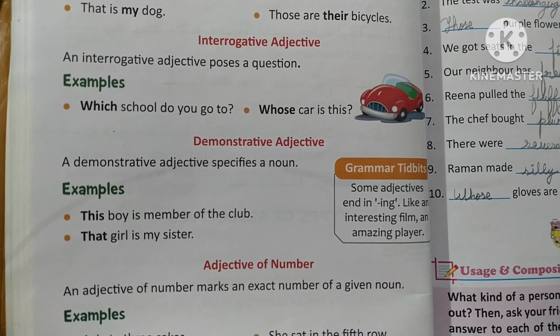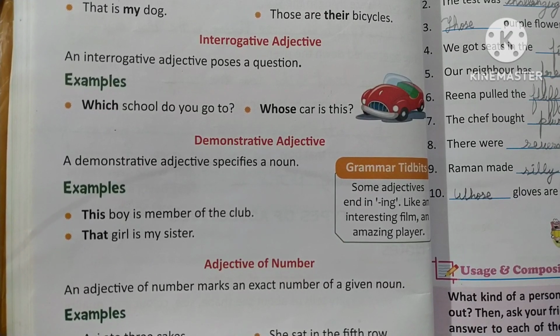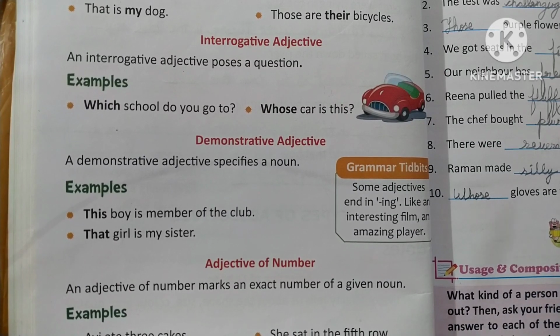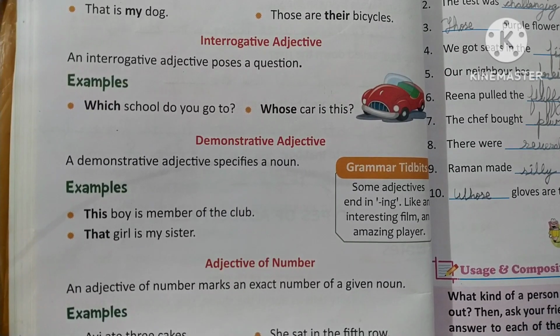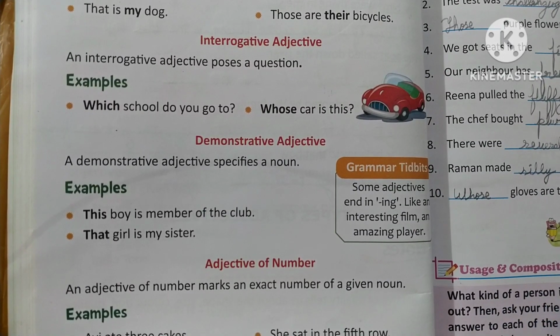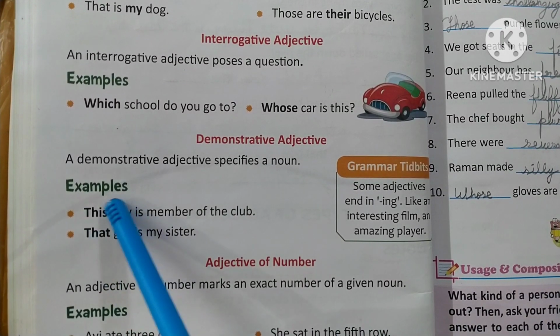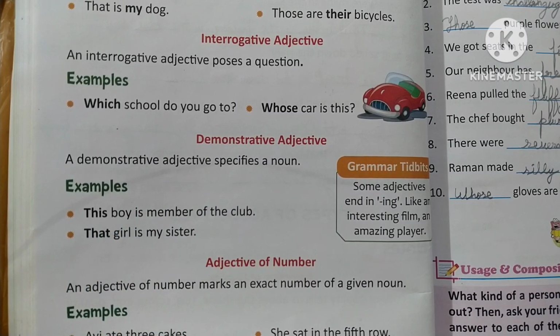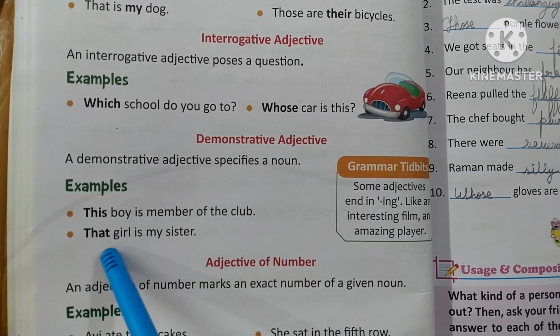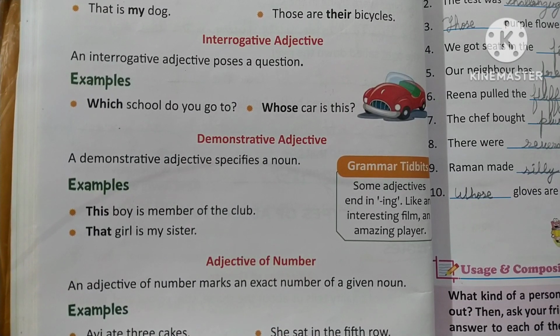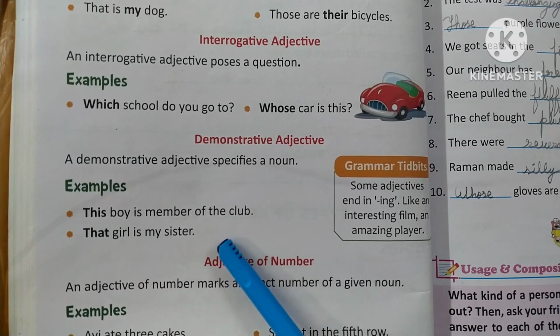Now, demonstrative adjectives are of four kinds. This, that, these and those. This is for nearby. That is for far away. These are again for nearby plural. Those are for far away plural. Now, this is singular. That is also singular. These is plural close by and those is plural far away. So, that girl is my sister.